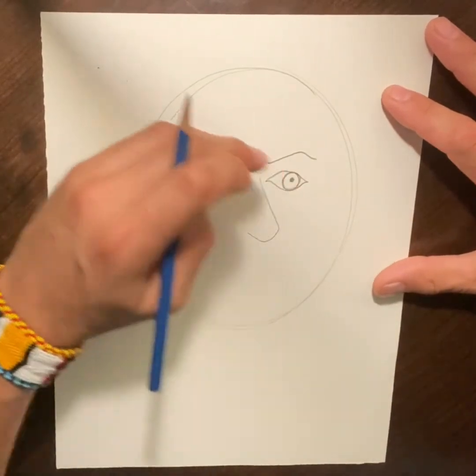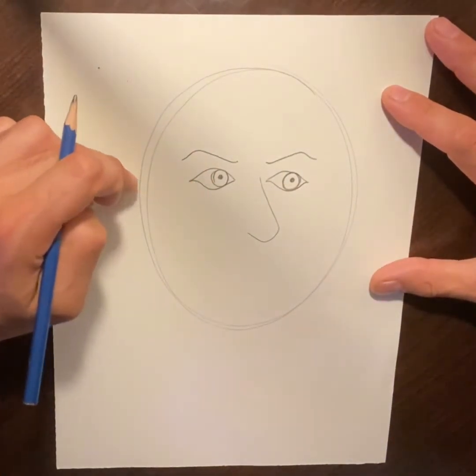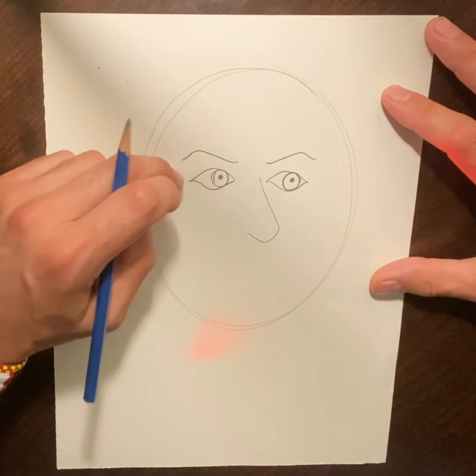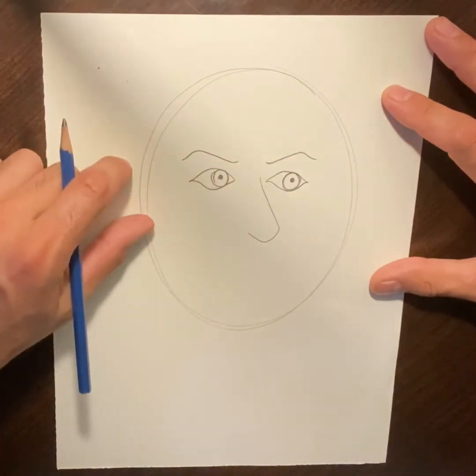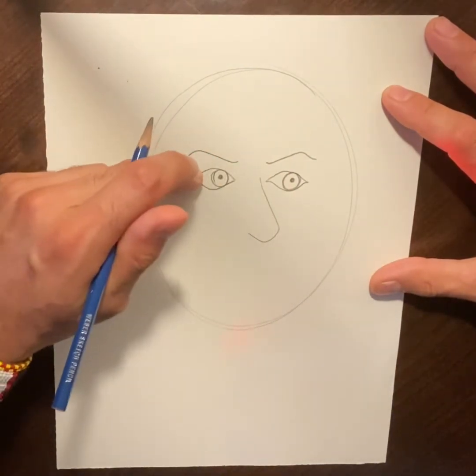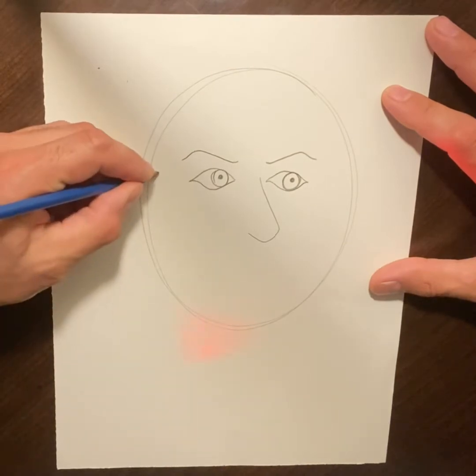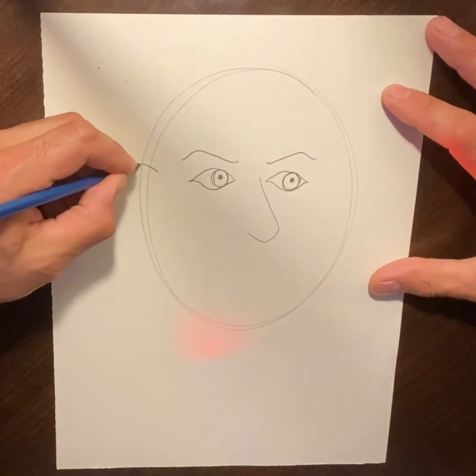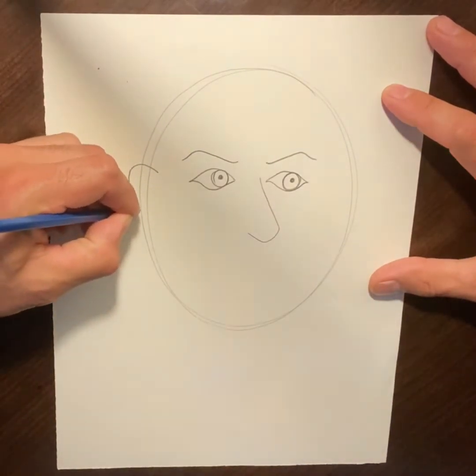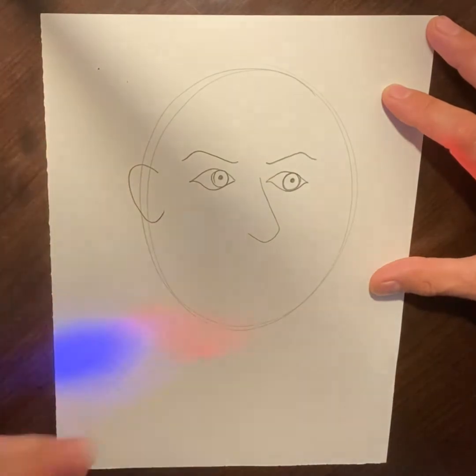Now, we move to the ears. Again, like I said, don't worry about the oval. Think about where the ears are going to go in relationship to your eyes. So there's a little bit of space. My ear is going to start about up here. When I look at the shape of my ear, it goes up and it goes down like that.